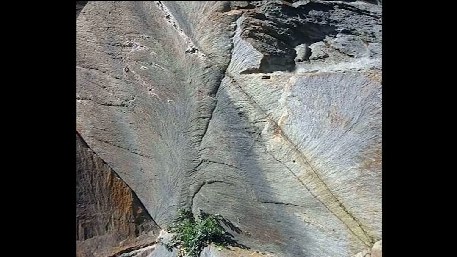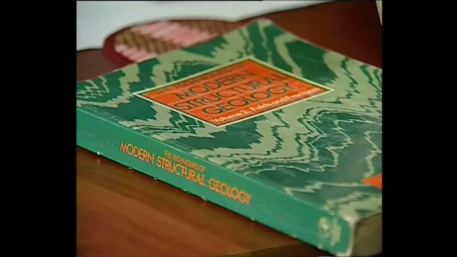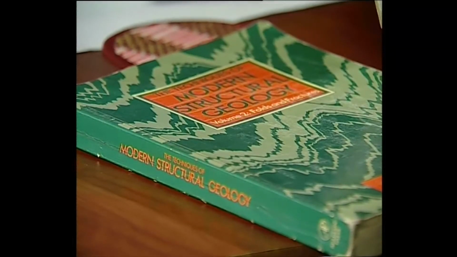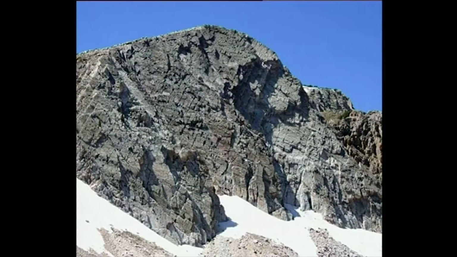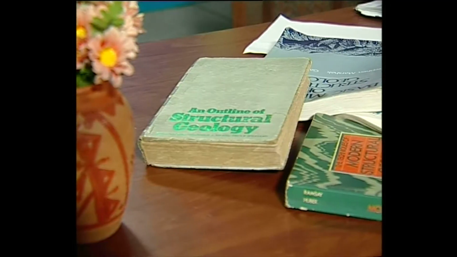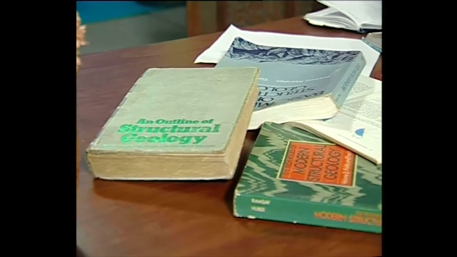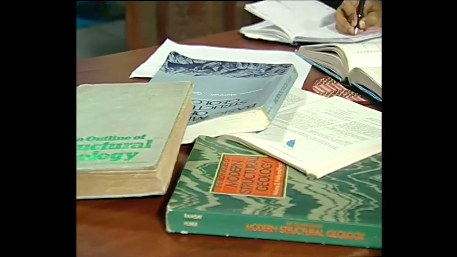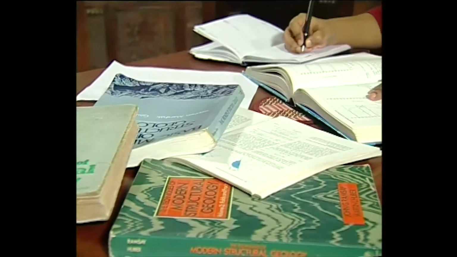The similarity of these two structures to the venation on a leaf has led to the naming of these structures as pinnate fractures. Pinnate fractures are thus extension joints that develop together with the large scale brittle fracture or fault and occur simultaneously in the form of the venation of a leaf.